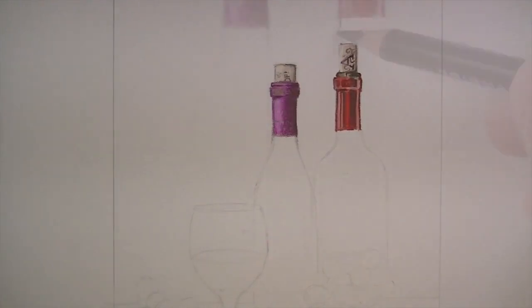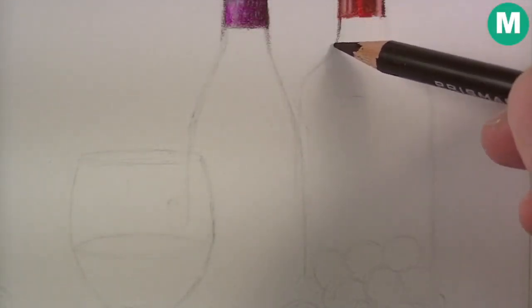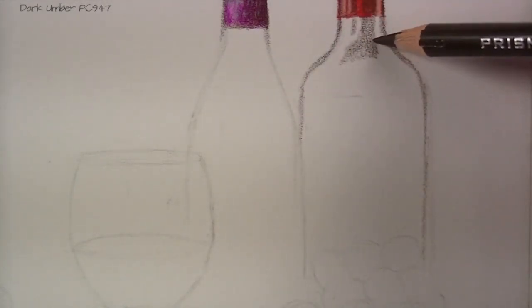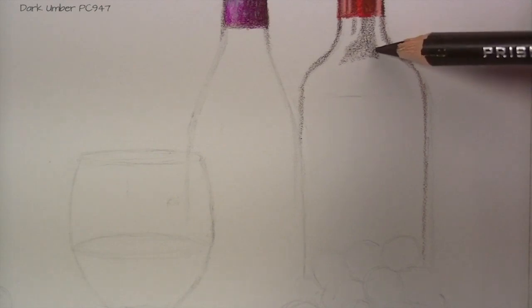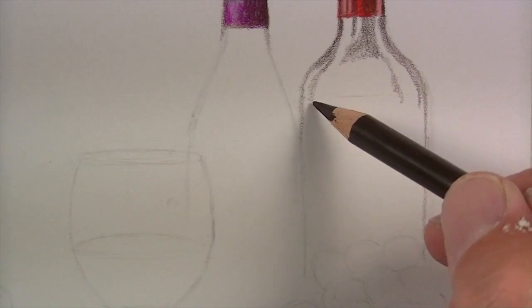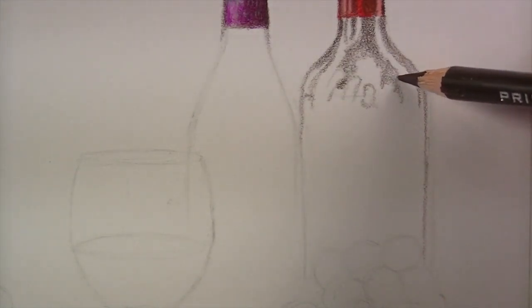Here's a look at where we're at so far in the drawing. Now it's time to address some of the reflections on the wine bottles themselves. Here again, I'll begin by creating an underpainting using dark umber. This area is highly reflective, so here again we'll have areas of high contrast between values.